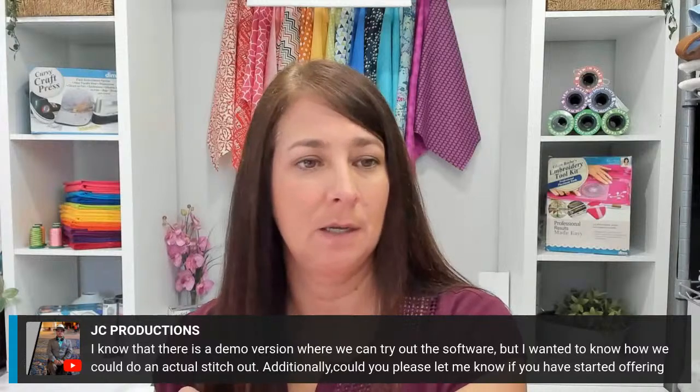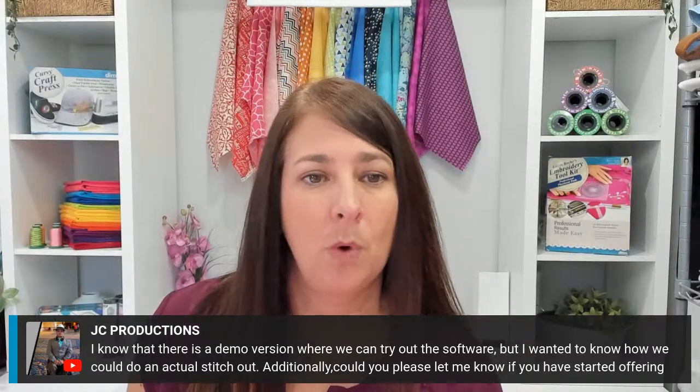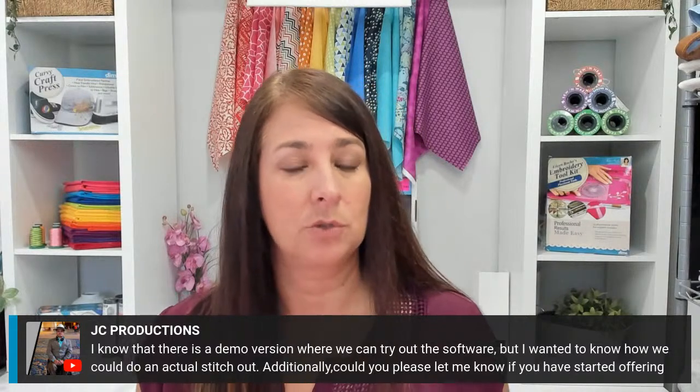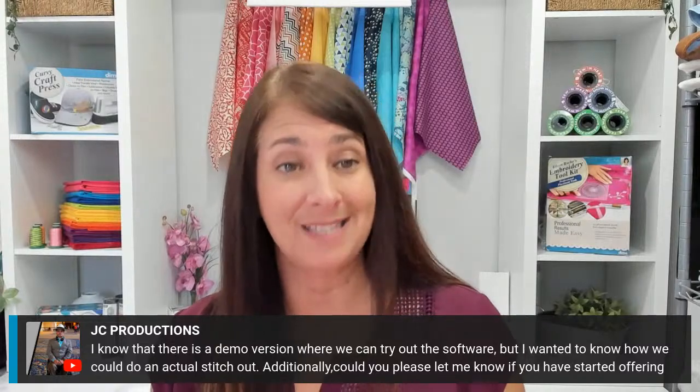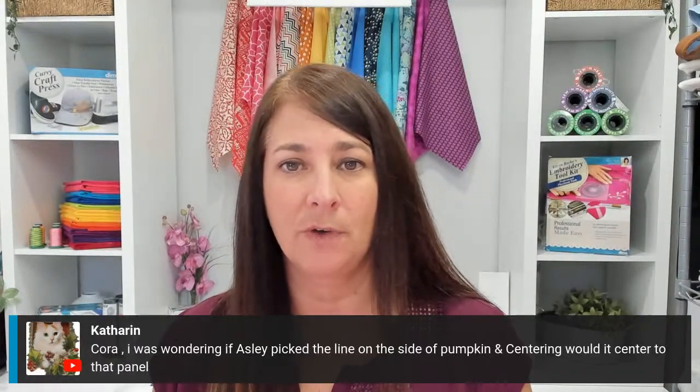And then JC Productions also said, I know that there's a demo version where we can try the software, but I wanted to know if we could do an actual stitch out. With the demo version, you cannot save, so you can't do an actual stitch out from the demo version. Only paid versions let you save something that you create to your stitch file format.